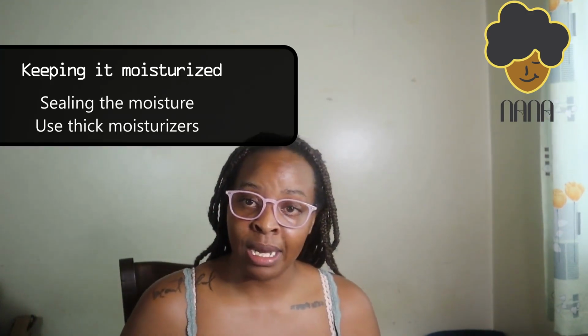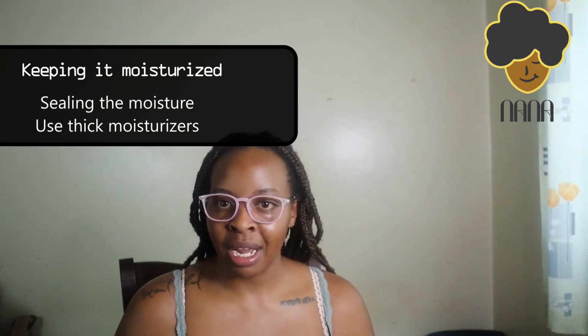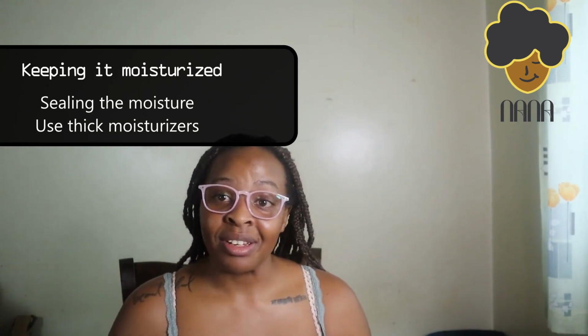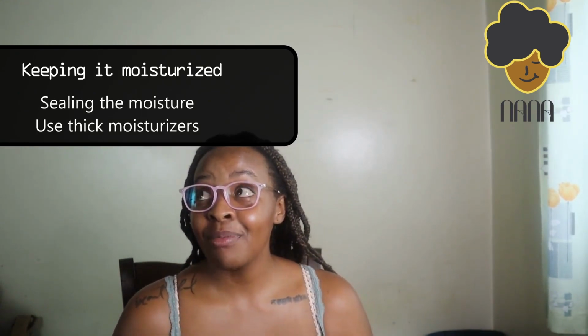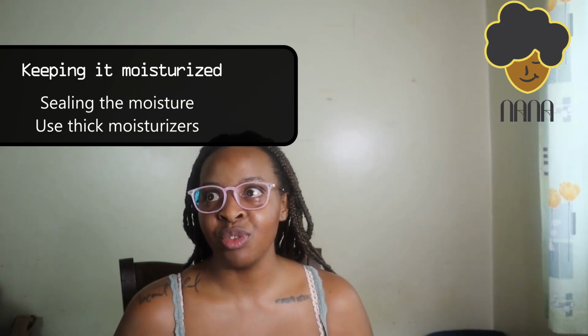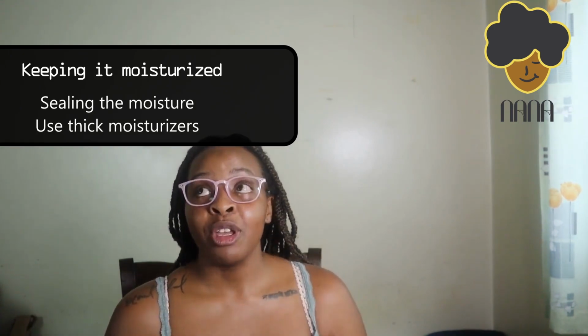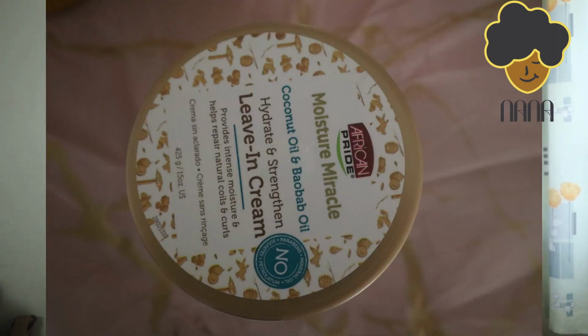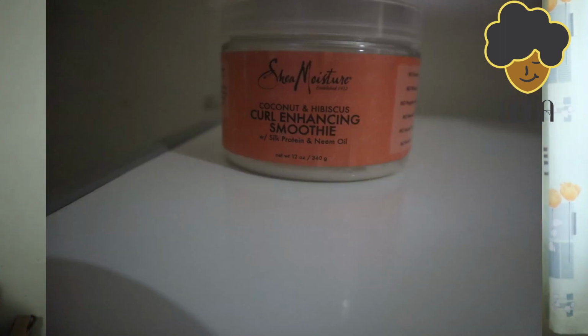Another thing I would recommend is just using thicker products when it comes to moisturizing your hair. I don't even pretend, let me tell you. When it comes to moisturizing my hair, I use thick products. I am a huge fan of the African Pride baobab oil leave-in to moisturize my hair. Things like the Shea Moisture curl enhancing smoothie. I usually look for keywords like custard, butter, smoothie.